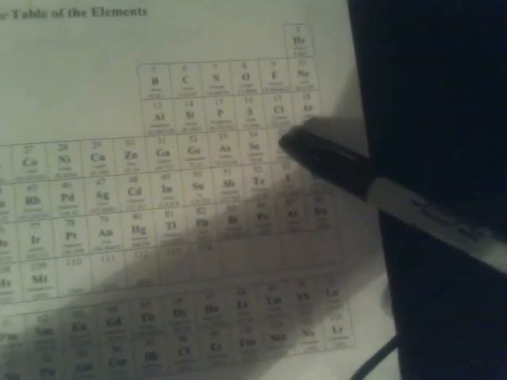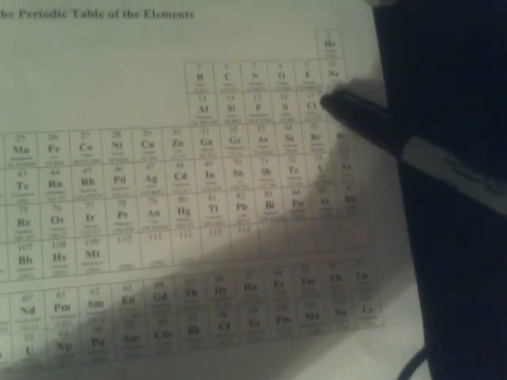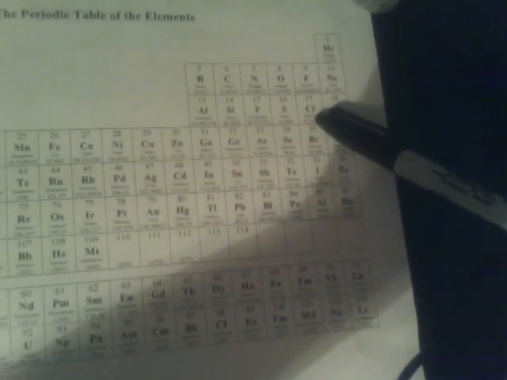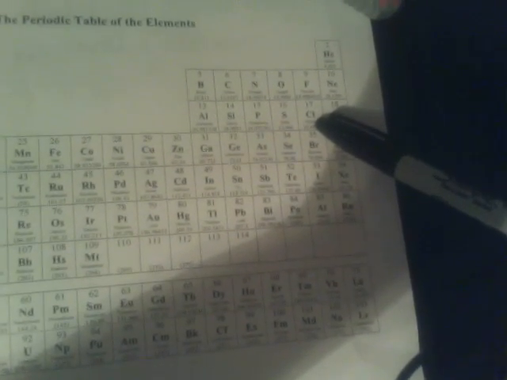Now, the noble gas configuration. If you recall, noble gases are this last column here. These are the noble gases. So what you do is you find the element that you're supposed to be writing the condensed formula for, find that one, and then identify the noble gas that was completed before you get to this line, right?